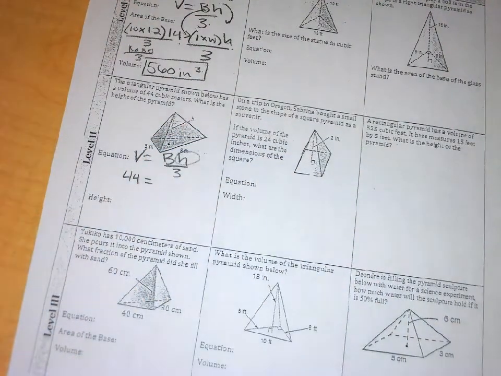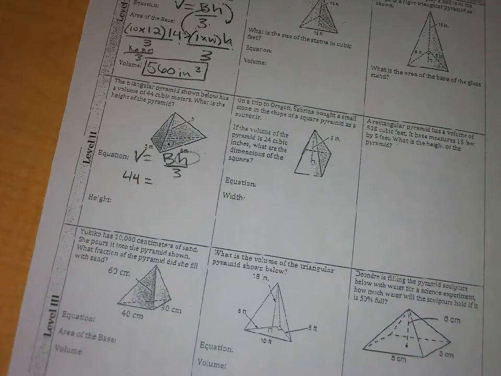Do we know the area of the base? Did it give it to us? No, but can we figure it out? Yes, they gave us the information to figure it out. What is it? 3 meters. 3 times 8, right? But what kind of shape is the base?